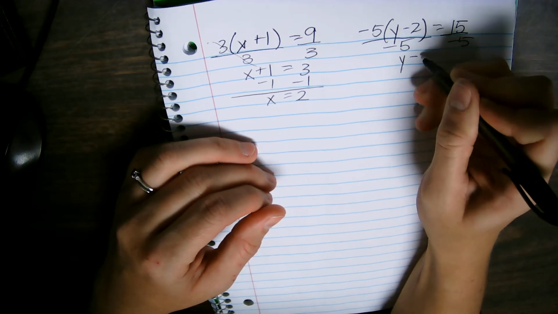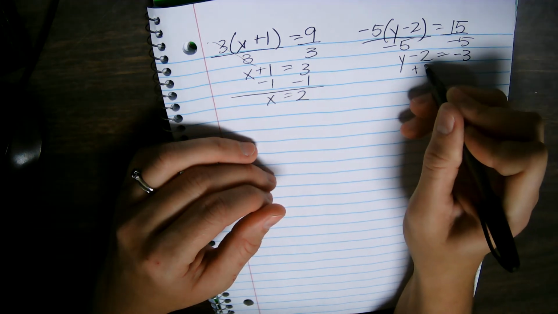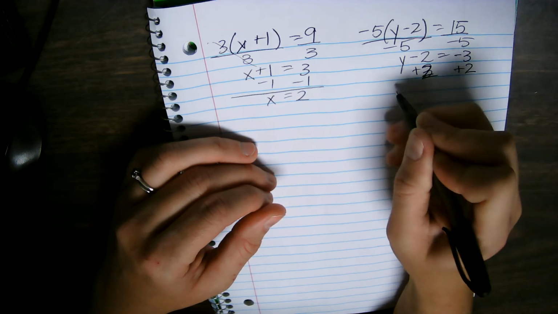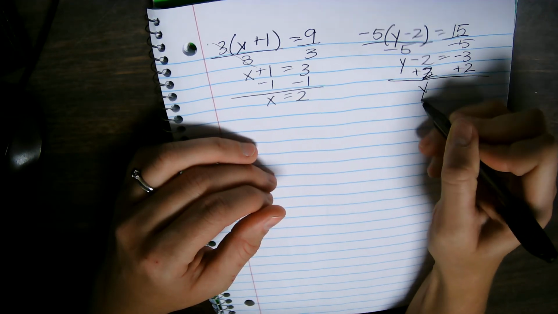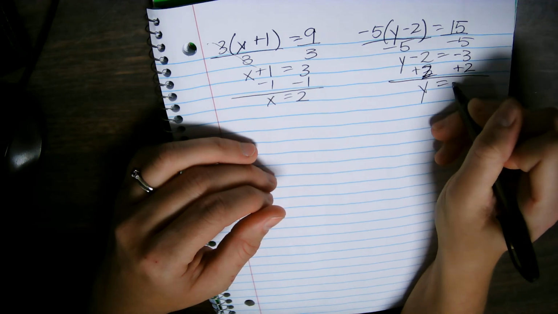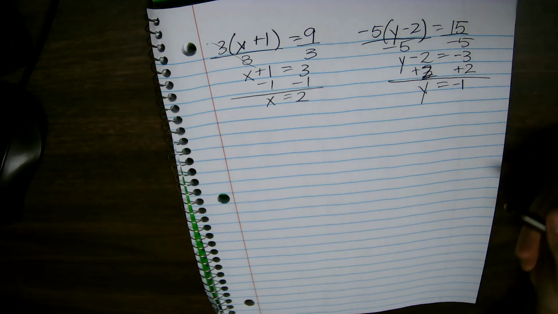You're left with y minus 2 equals negative 3. Now it's just a one step. You have to get rid of that 2, or that negative 2 rather. Y equals negative 1, because 3 minus 2 is 1, and our bigger number is negative.